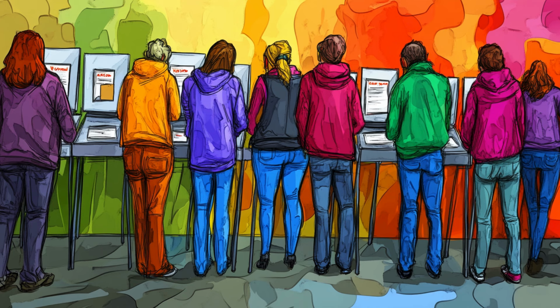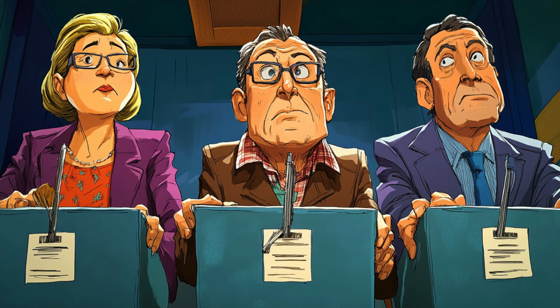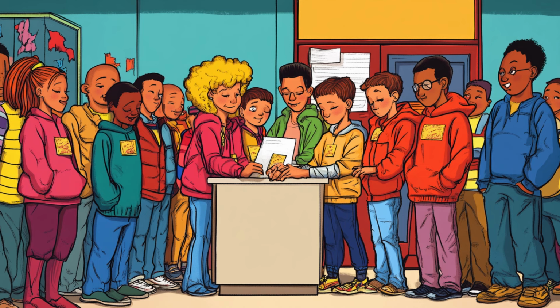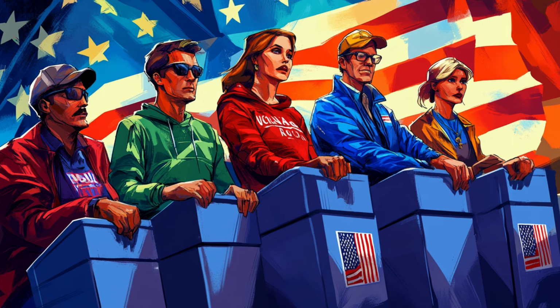The Electoral College is composed of 538 electors, with each state's number of electors equal to its total representation in the U.S. Senate, 2 electors, and the U.S. House of Representatives, based on population. After the general election, the electors from each state cast their votes for the candidate who won the popular vote in their respective state. The role of electors is crucial in the Electoral College system.